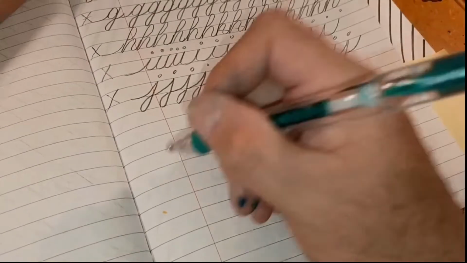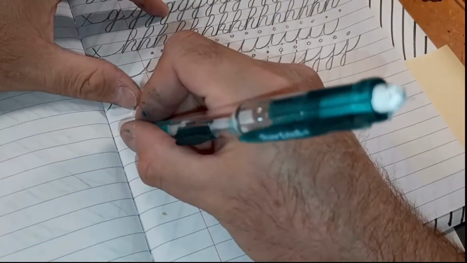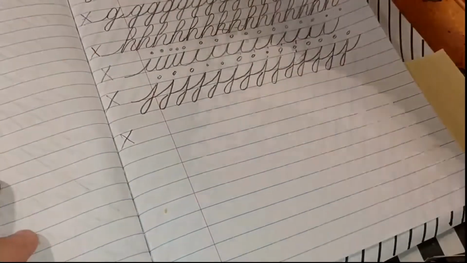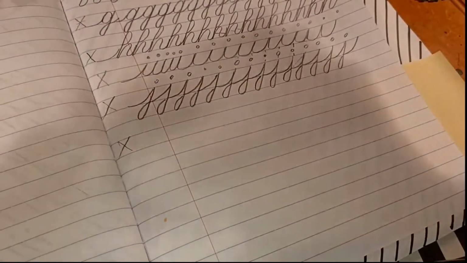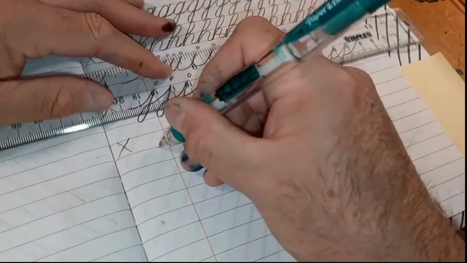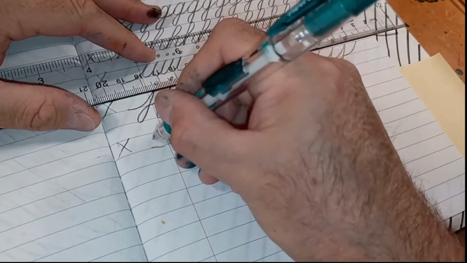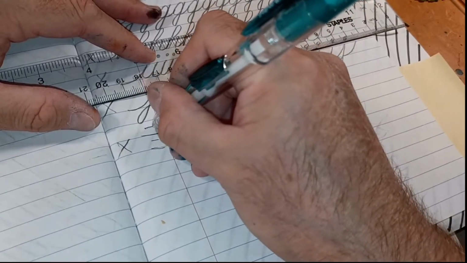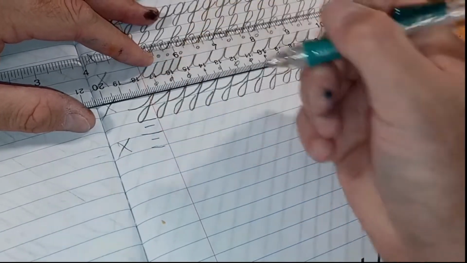Okay, so today, now we're doing the K. The K is a very difficult letter. Now here's where the ruler comes into play. So here's the baseline. Here's the quarter height, here's the X height, the 3/4 height, and the ascending stem loop.